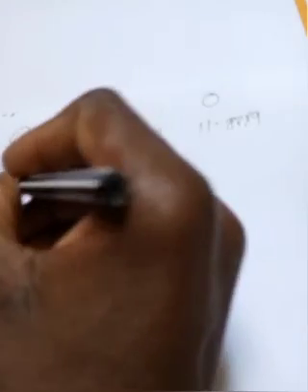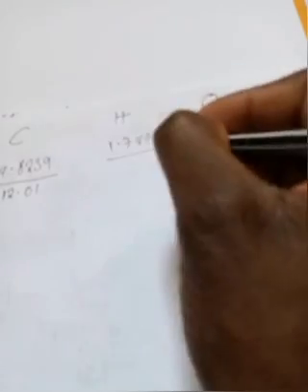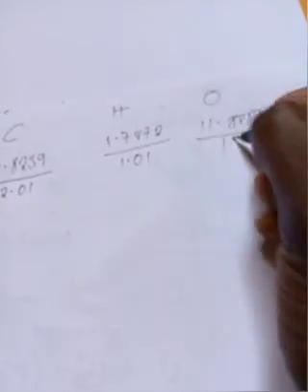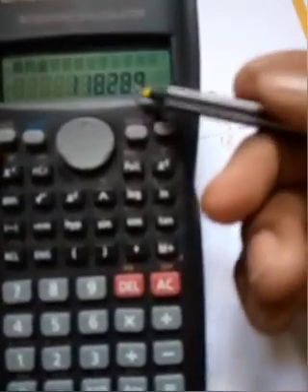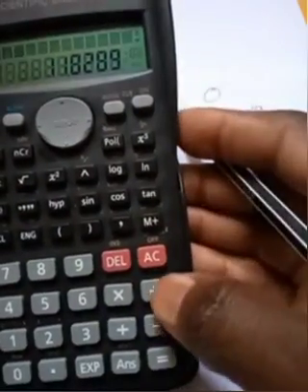Carbon has 12.01, hydrogen 1.01, and oxygen 16. So the number on the calculator is the mass of oxygen. You divide this by 16.